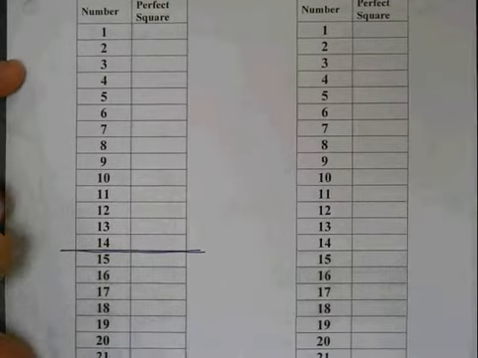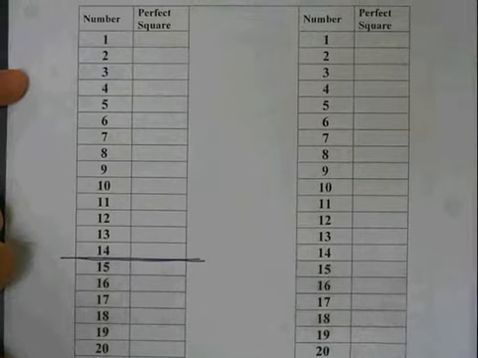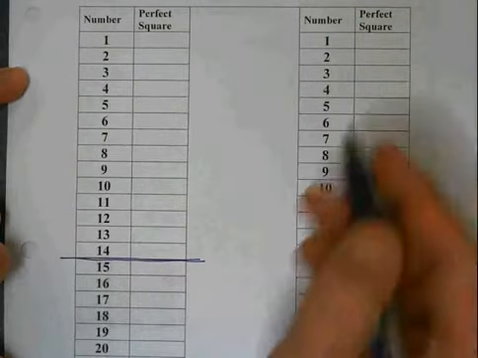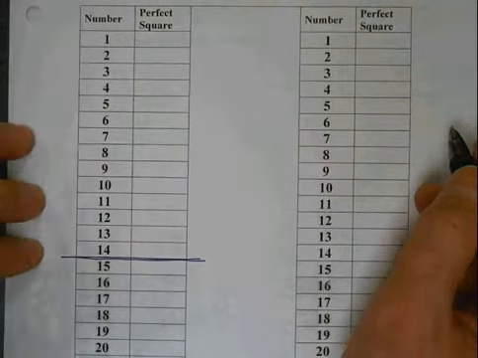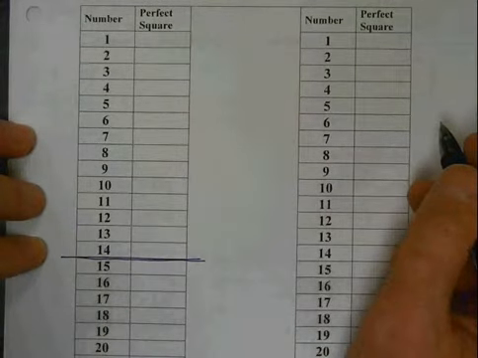So, everybody get your pencils out, put them in the first square. Don't start yet. Okay, on the count of 3. 1, 2, 3, go.